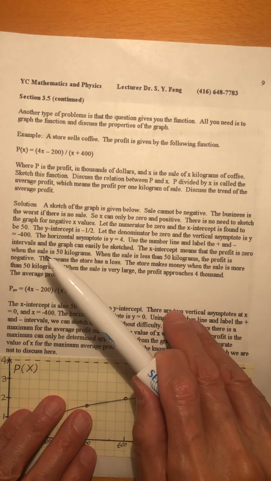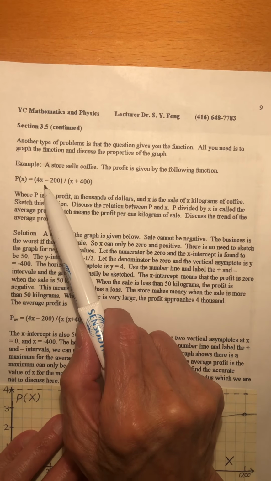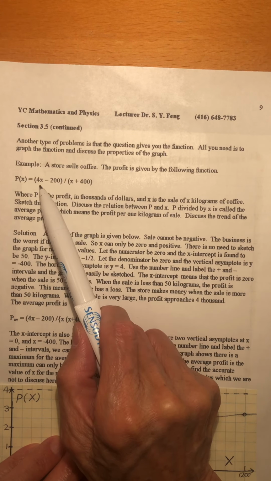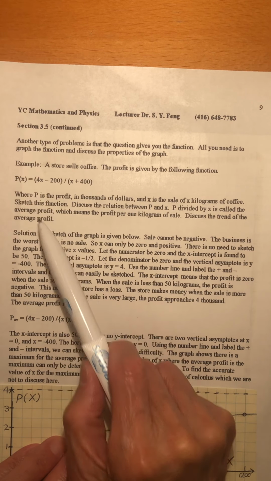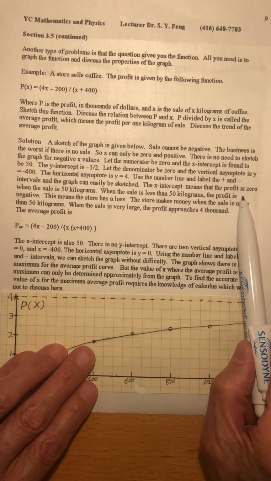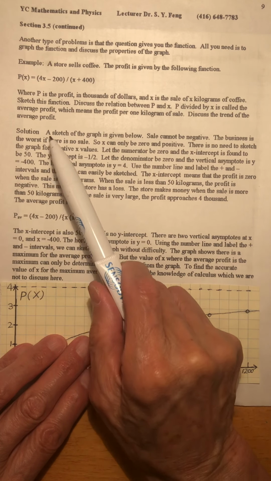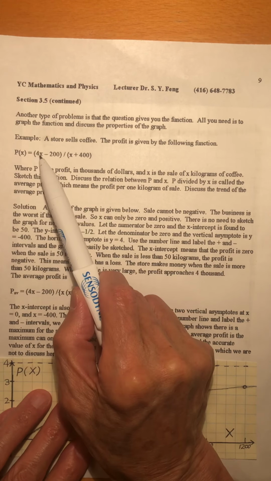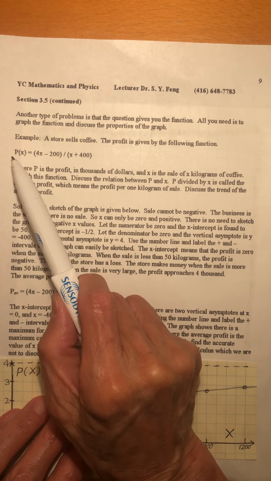We talked about the x-intercept. The x-intercept is 50. The x-intercept will make the numerator 0, which means the value of x which will make p 0. That is, the x-intercept means the profit is 0. When x is less than 50, if you put a number less than 50 into here, you will find p is negative.